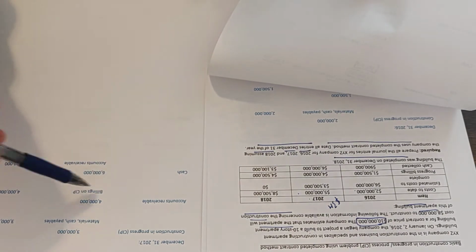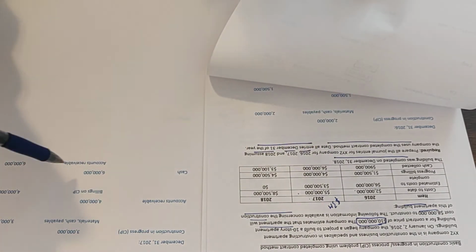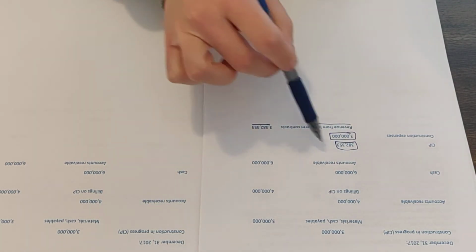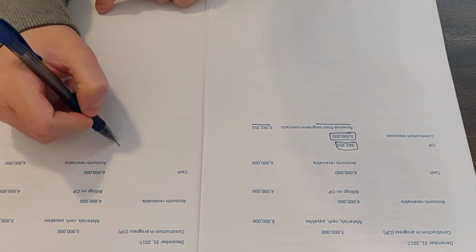We bill $4 million on accounts receivable, and then we collect $6 million, okay? And again, if we look at these journal entries and compare across, they're literally the exact same entries. The only thing that changes is we don't recognize this last entry. There is no last entry for recognizing revenue in 2017 because the project is not done. And we only recognize revenue under a completed contract once the project's completely done, okay?